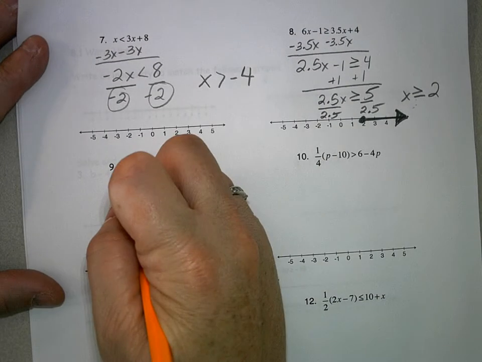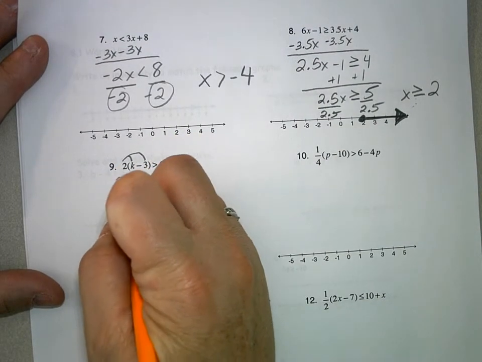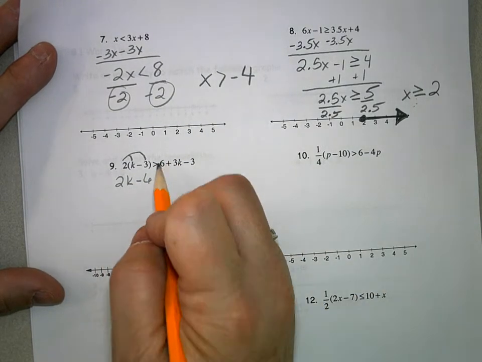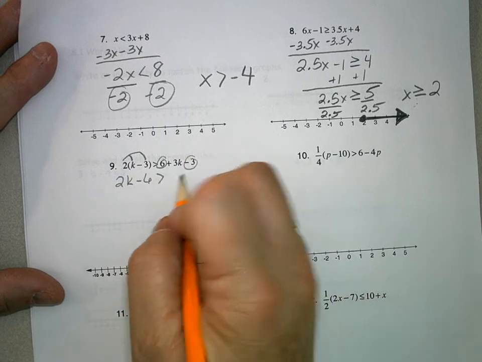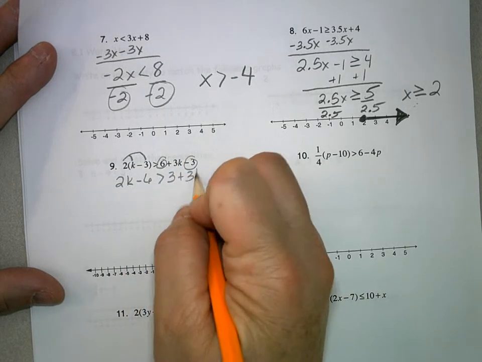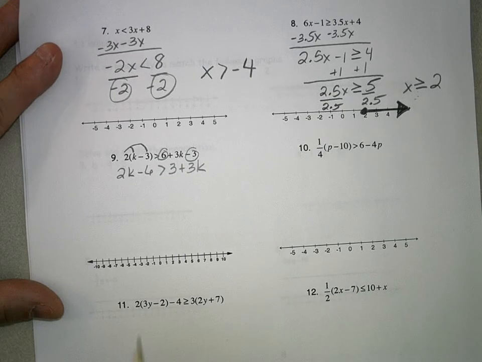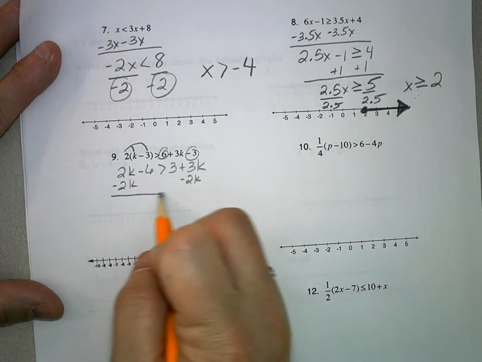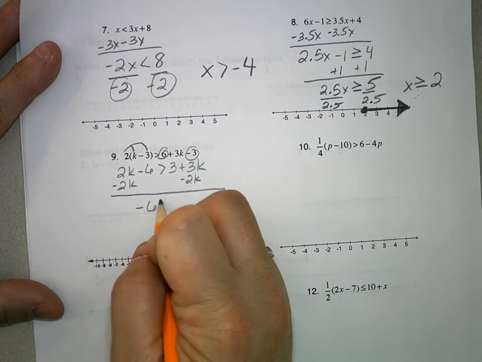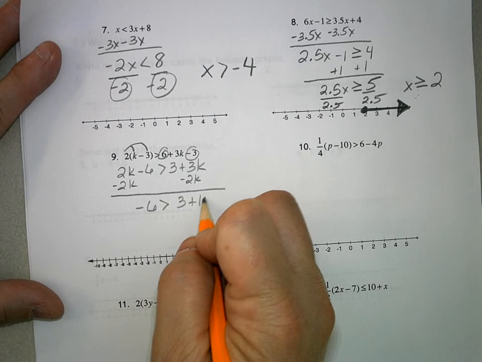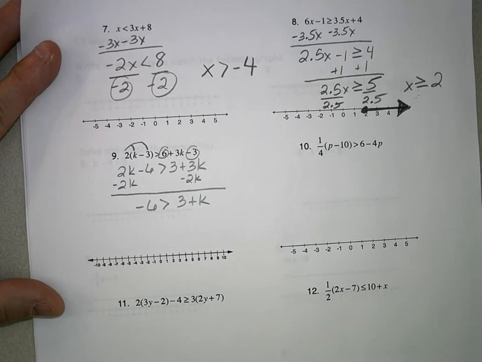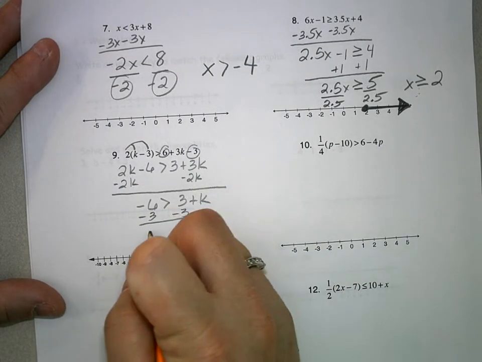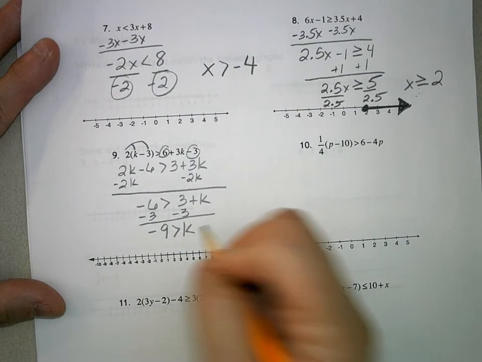Number 9, when you distribute, that becomes 2k minus 6. Over here, 6 minus 3 is 3 plus 3k. From there, you subtract 2k from both sides, and that becomes negative 6 is greater than 3 plus k. And when you subtract 3 from both sides, you have negative 9 is greater than k.